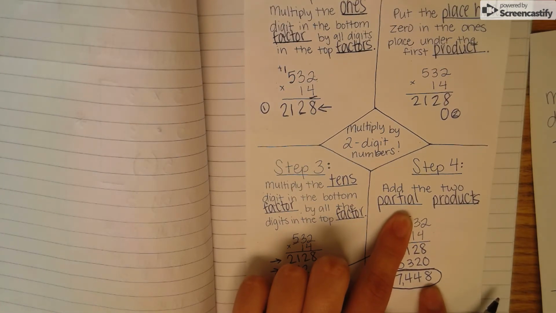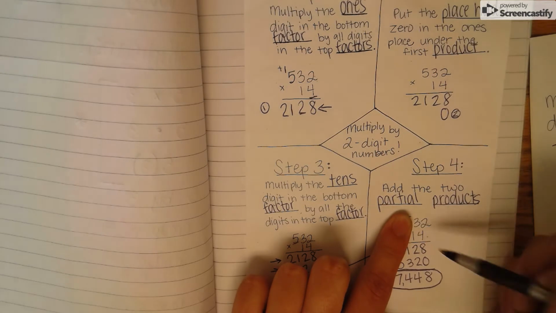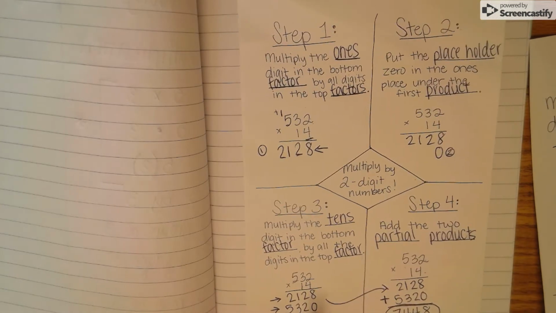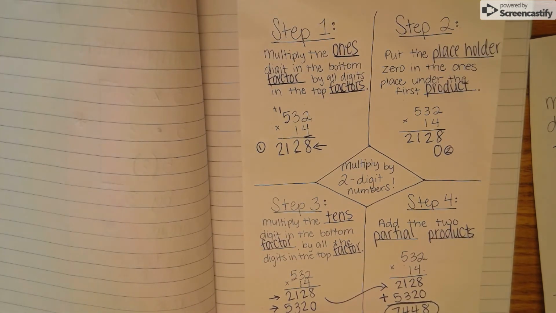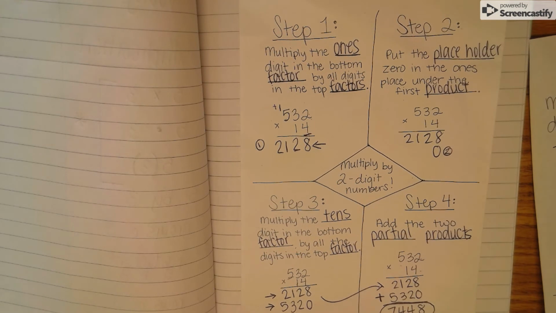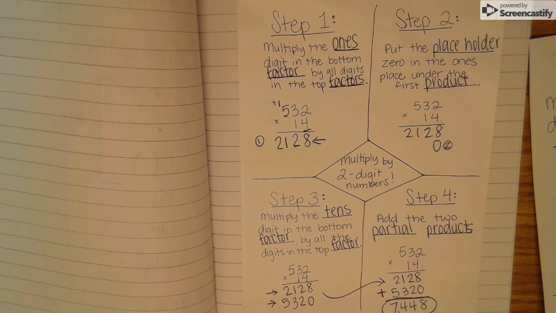It is the same exact steps as 2 digit by 2 digit. You're just taking that extra step and multiplying it to one more place value. All right, now you guys should be experts in 3 digit by 2 digit multiplication, right? All right. Have a great day.